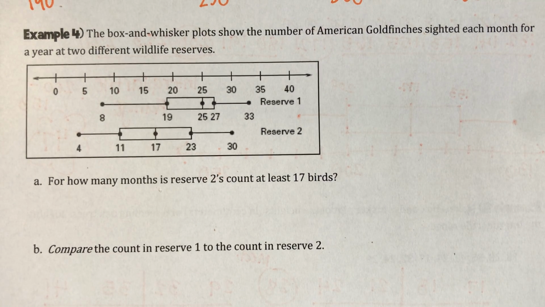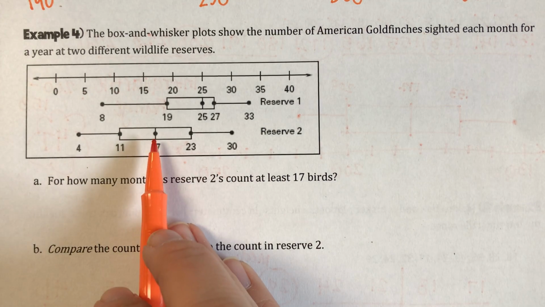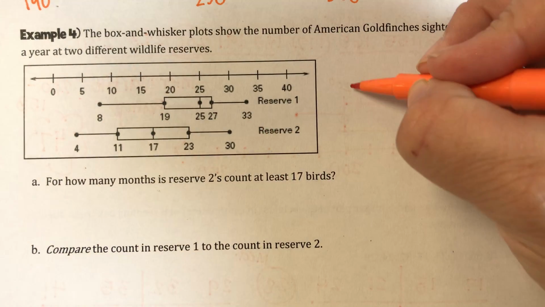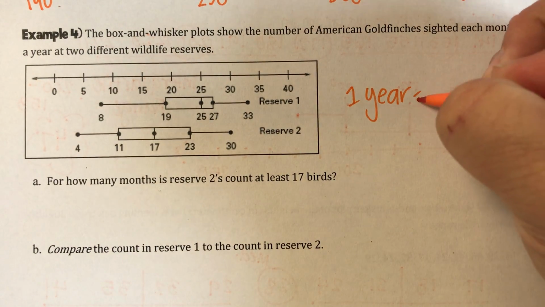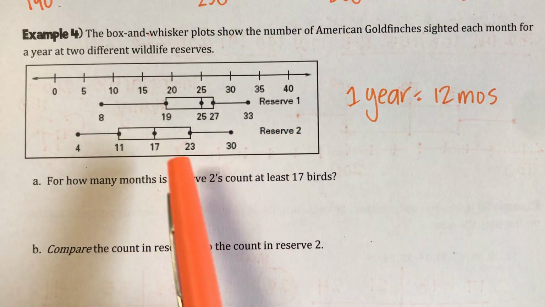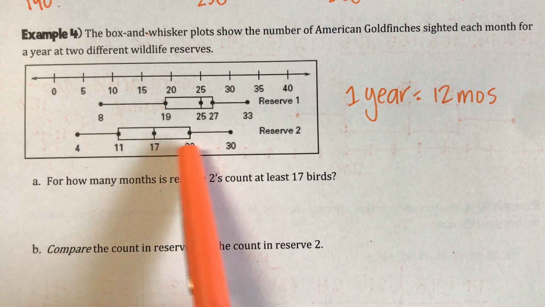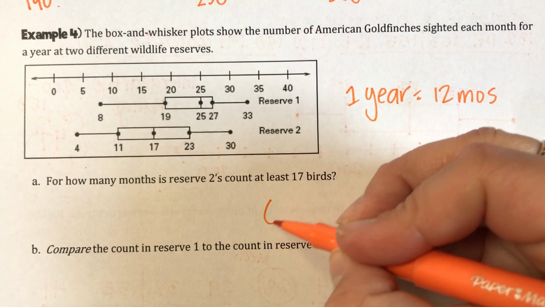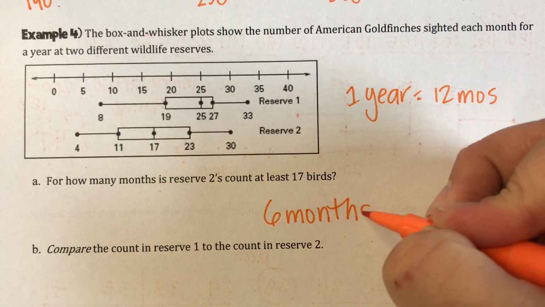It says the box and whisker plot shows the number of American goldfinches sighted each month for a year at 2 different wildlife reserves. Okay, so there must have been 12 data items, right? And we are counting how many goldfinches they saw every month at Reserve 1 and Reserve 2. So it says for how many months is Reserve 2's count at least 17 birds? So that would be all of this data and all of this data, right? Well, if 1 year equals 12 months, then I know 2/4 of it were more than 17. That's a half. So that's 6 months.